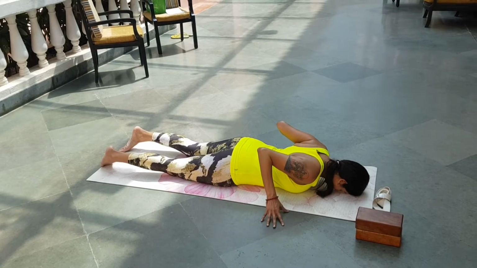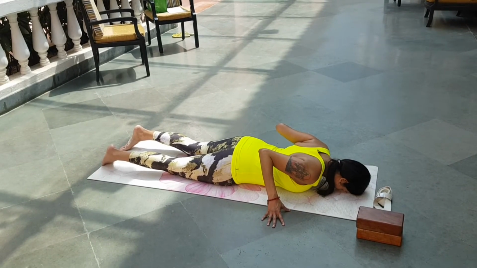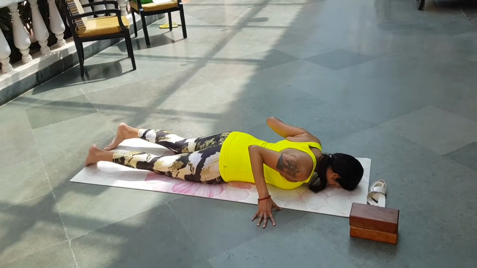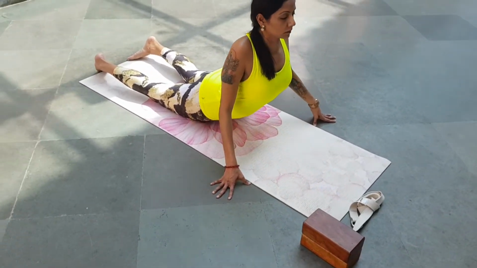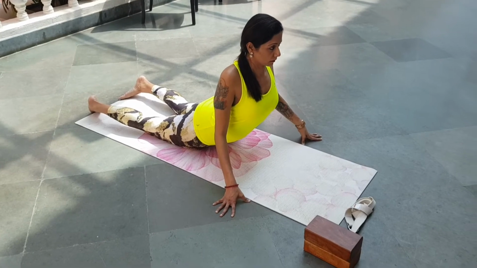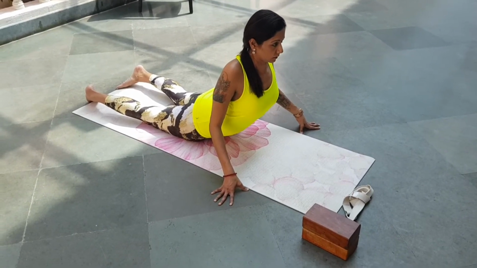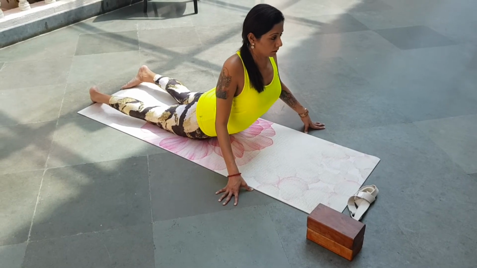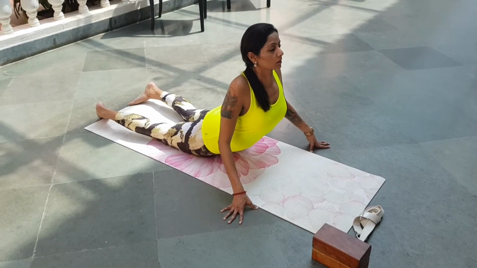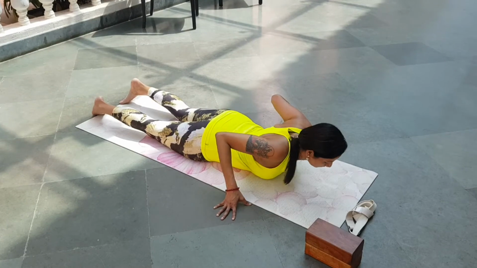Slowly bring your palms once again slightly closer to your chest. One more time, push into your fingertips. Inhale, roll the shoulders back, lift the chest and head up. Trying to push your pubic bone down. Keep lifting the spine up. Use your lower back strength to lift up. And exhale, release.